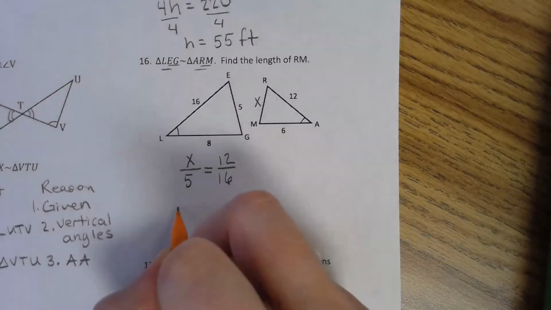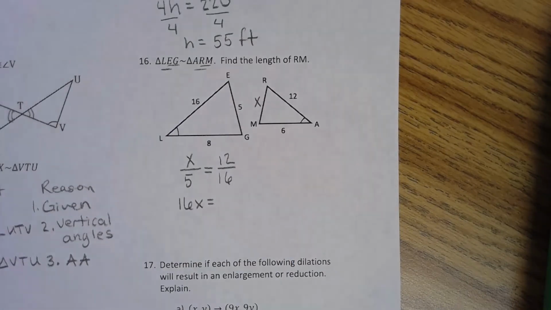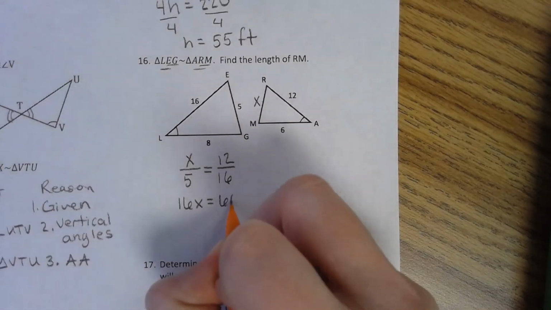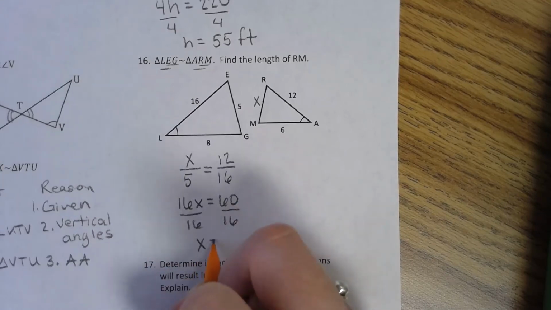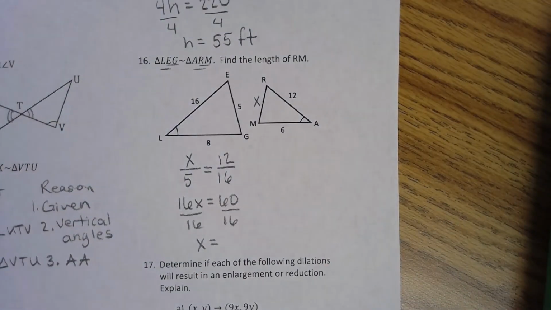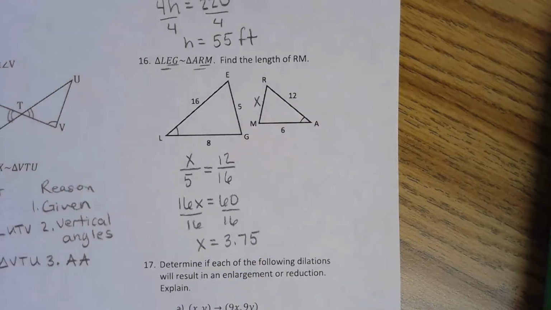Then we cross multiply to solve, so 16x equals 5 times 12 gives us 60. We'll divide both sides by 16, and we get 3.75.